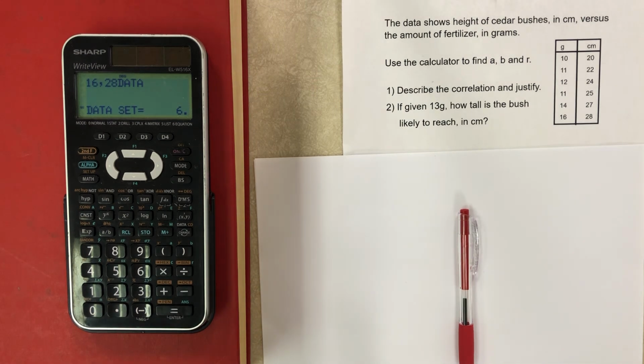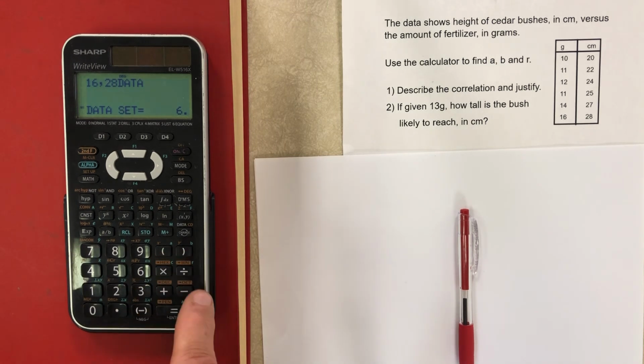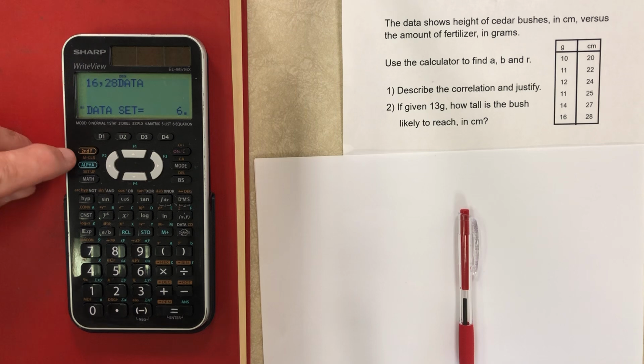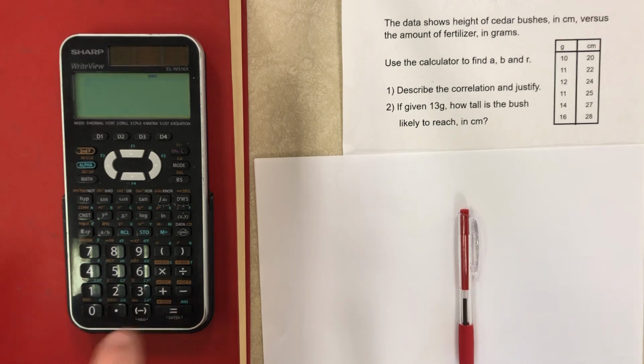Now I'm going to find the A, the B, and the R. The A, B, and R are blue. They're printed here above the open bracket, close bracket, and divided by keys. That means you're using the alpha button. So to get A, I'm doing alpha, open bracket, equals.